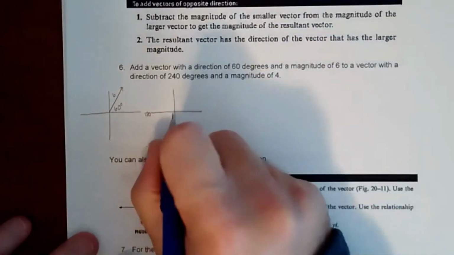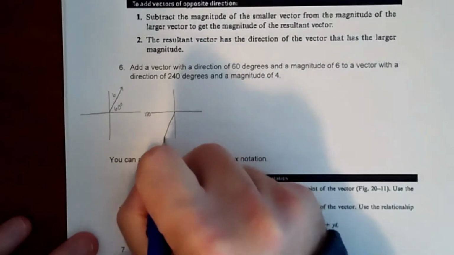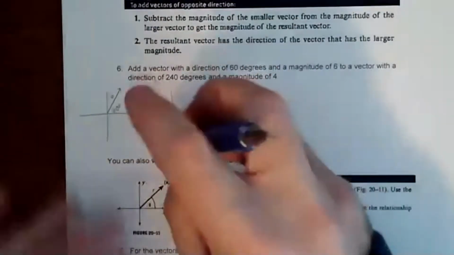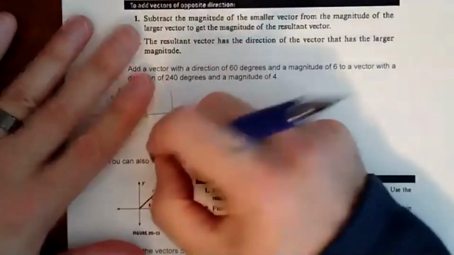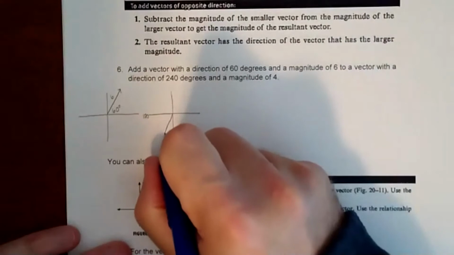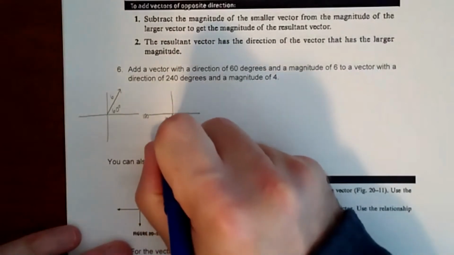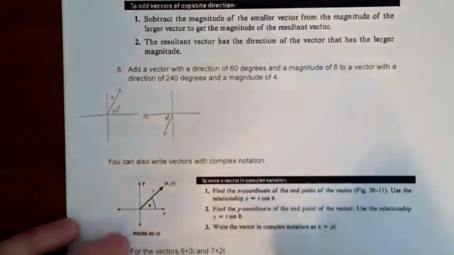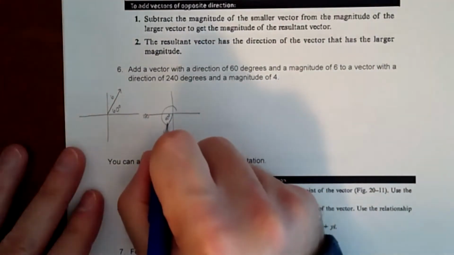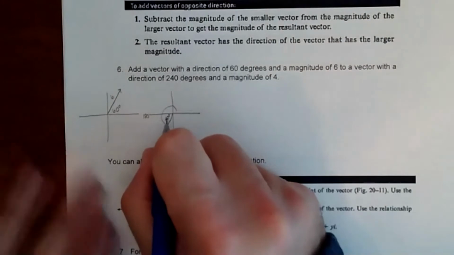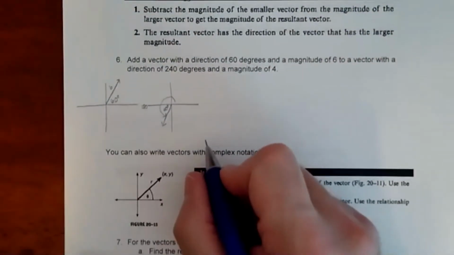We're heading 60 degrees more than that, but it's a shorter magnitude. But the key is that 240 is all the way around, but the key is how many degrees past your x-axis.